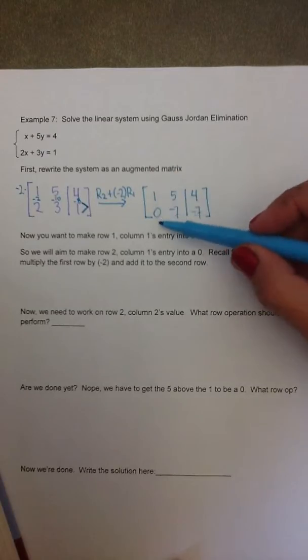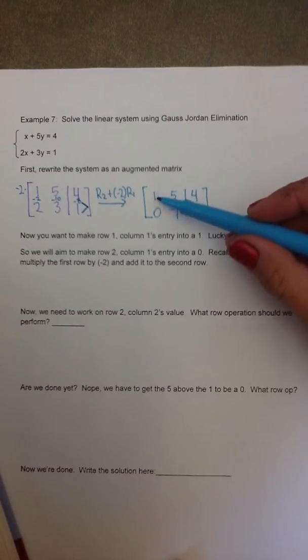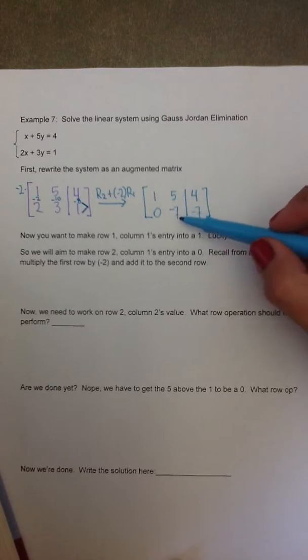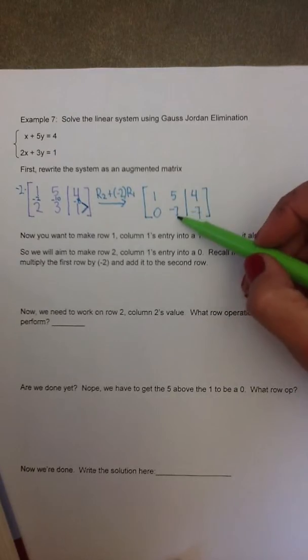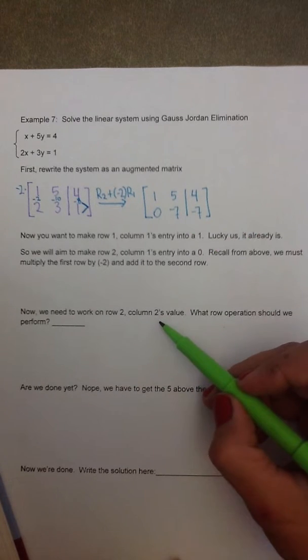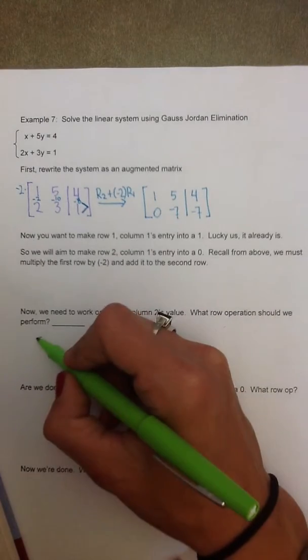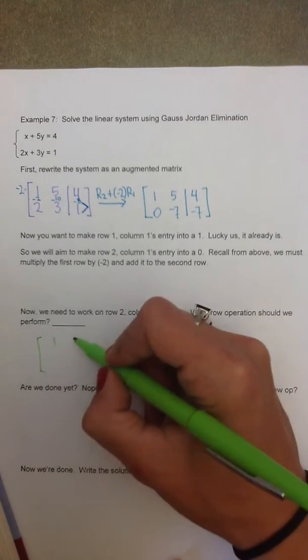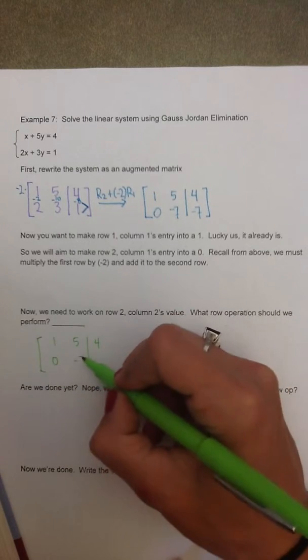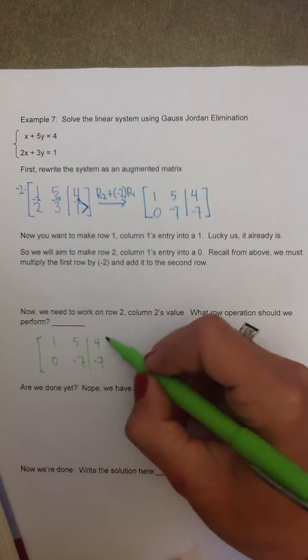I have the first column dealt with because I have my leading 1 and the rest of the entries in that column are zeros. So I move down the principal diagonal and I see that this negative 7 is here, but it needs to be a 1. So to work on this row 2 column 2 value, I'm just going to copy this right here. 1, 5, 4, 0, negative 7, negative 7.